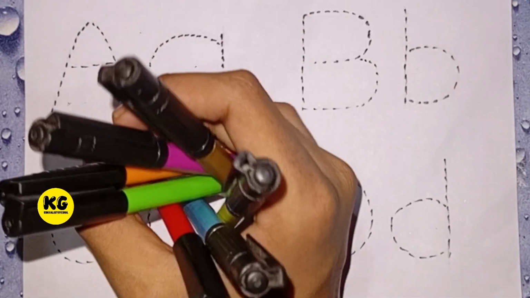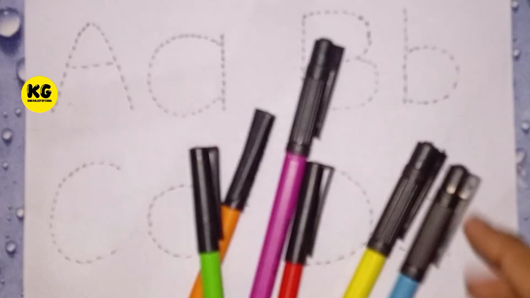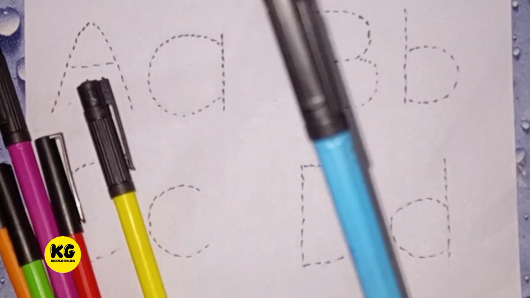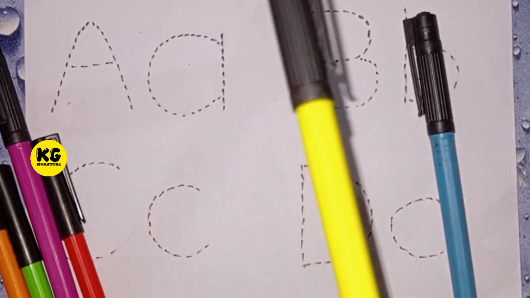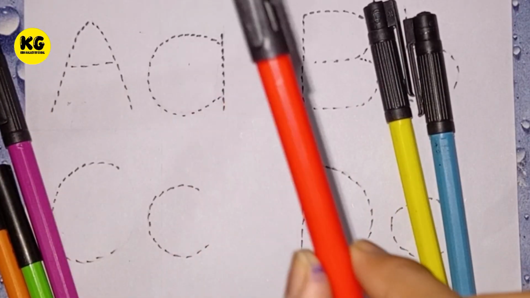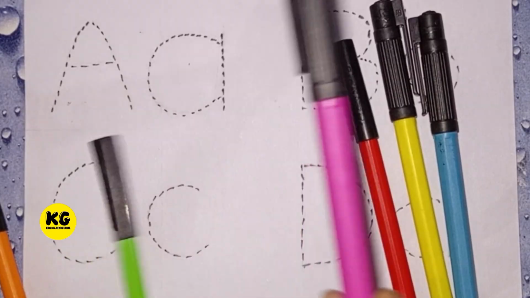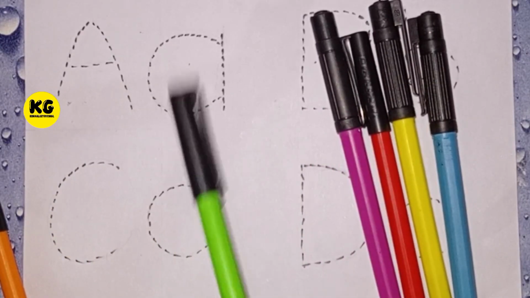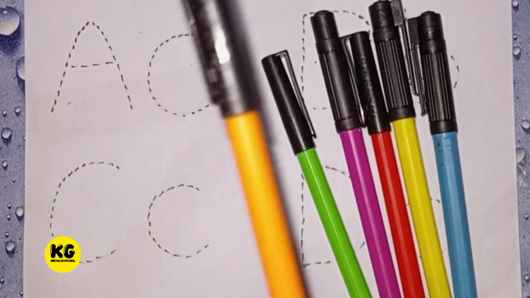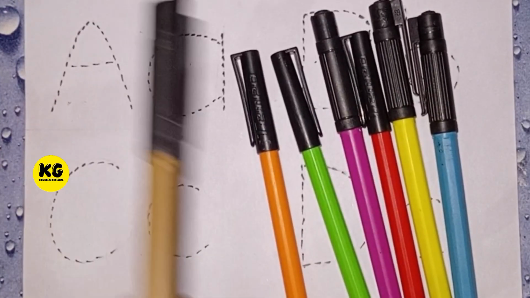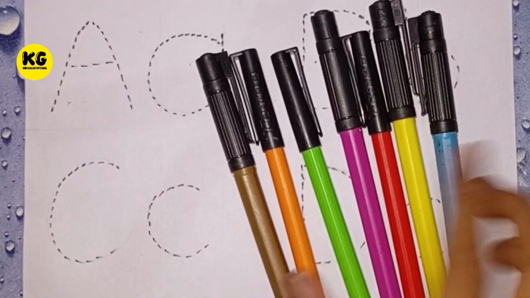Hello children, today we are learning ABCD alphabets and colors name. Blue color, yellow color, red color, pink color, green color, orange color and brown color. Very good.